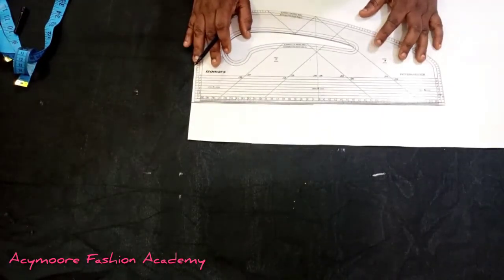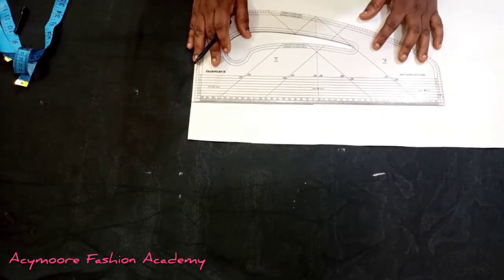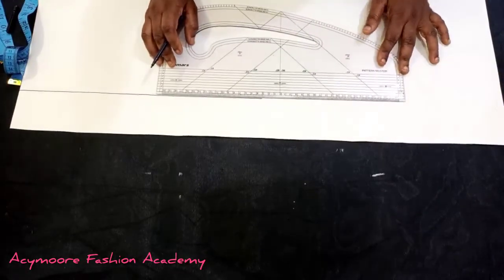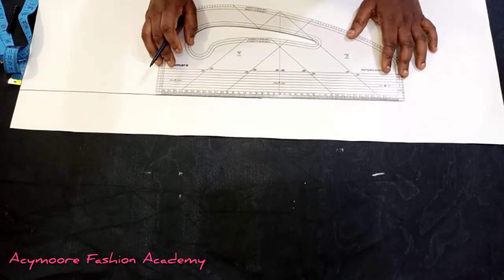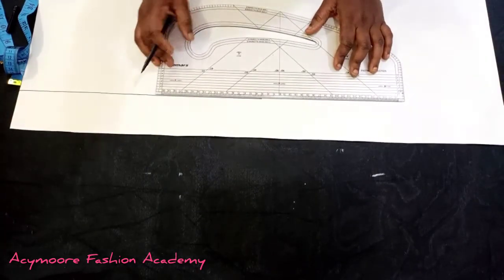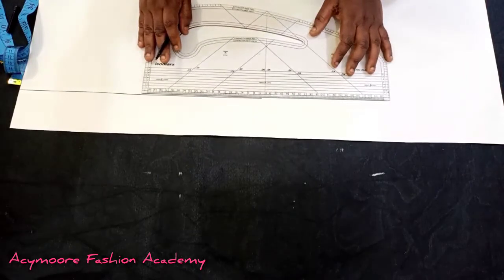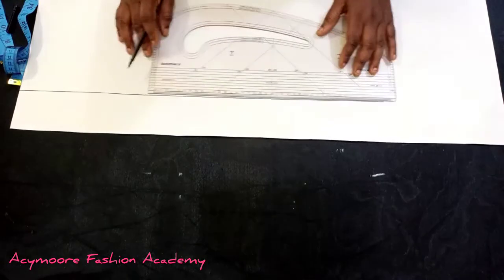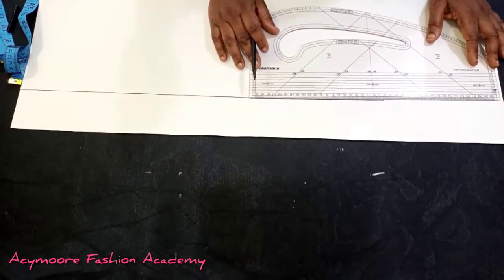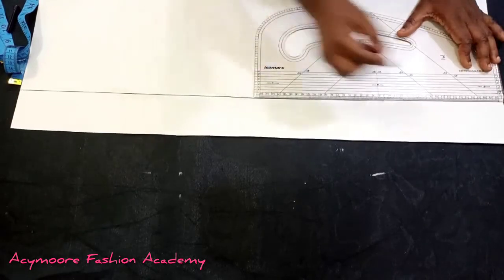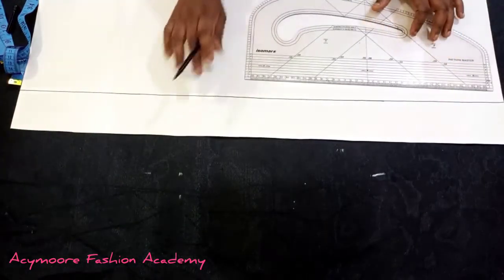Remember that I said we always go deep into the line to ensure we have a straight line. And when you're drafting, you might need to stand up and draft. When you sit while drafting, it is easy to make errors due to parallax. So I draw my straight line. So that's the start line.